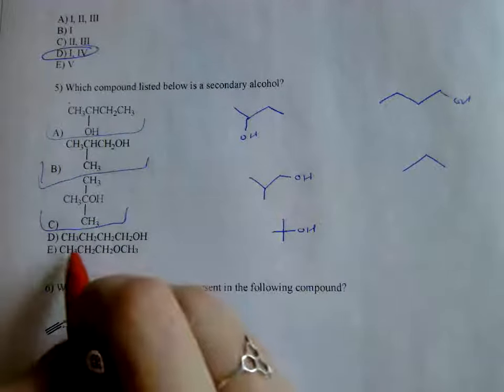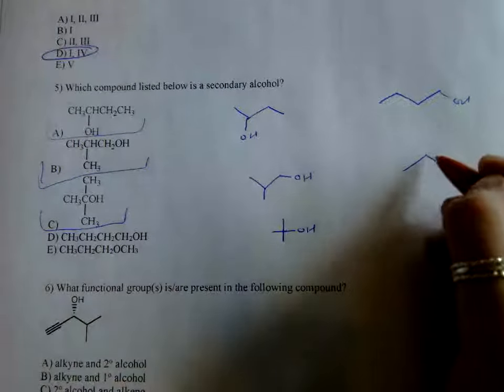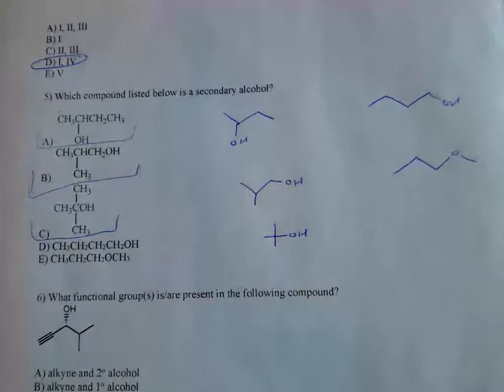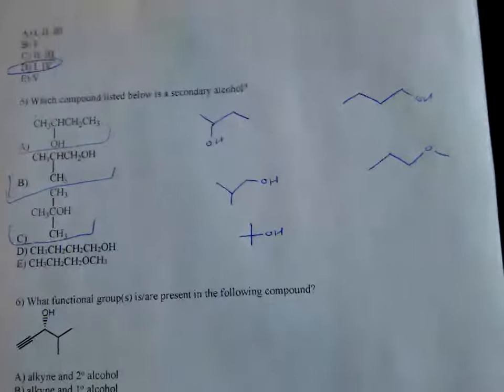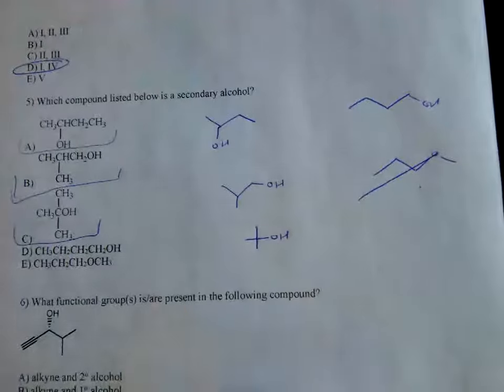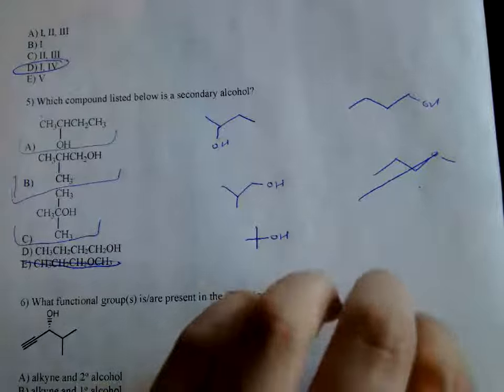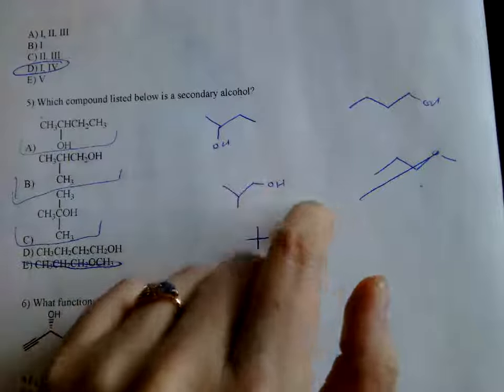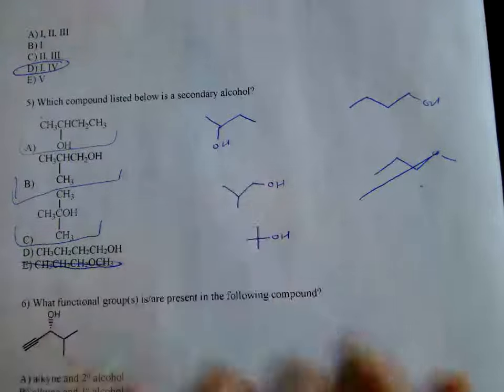That one looks like it's 1, 2, 3 carbons, and oxygen and the CH3 group. Okay, so this is not an alcohol at all. This is an ether, so you can go ahead and eliminate that as long as you just know what an alcohol is. And then an alcohol, secondary, primary, tertiary, is determined the same way as an alkyl halide. It's determined by how many carbons the alcohol is bonded to.